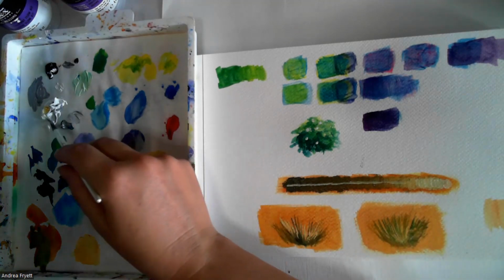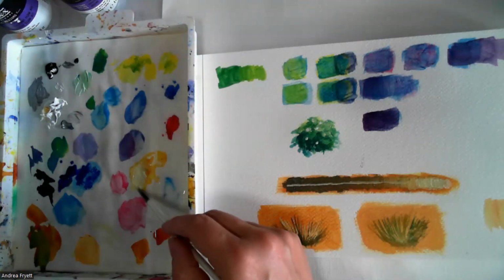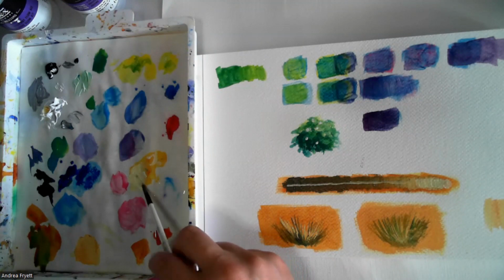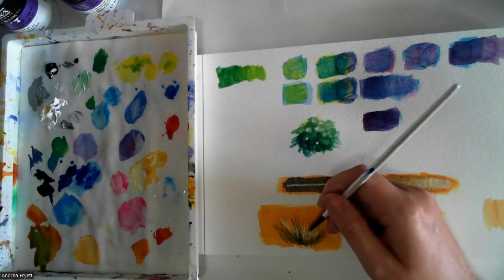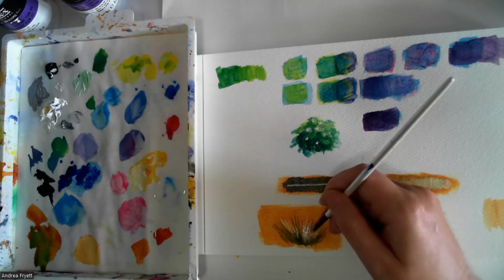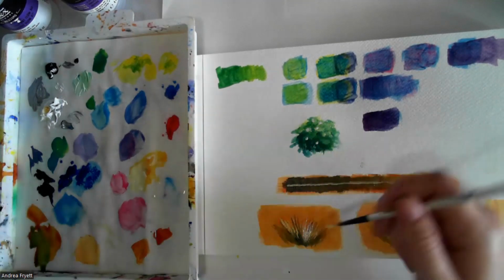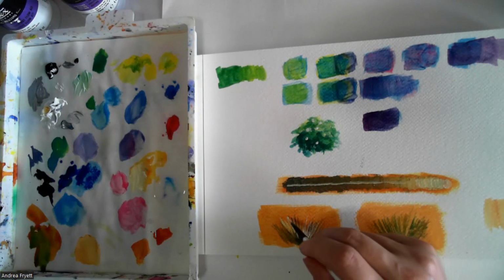I can come in with my sort of warm yellow white. And I can pull in some more little grass pieces here. So this is actually how I tackle the fur when I'm doing pet portraits.